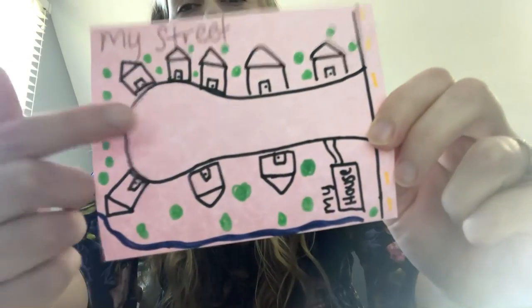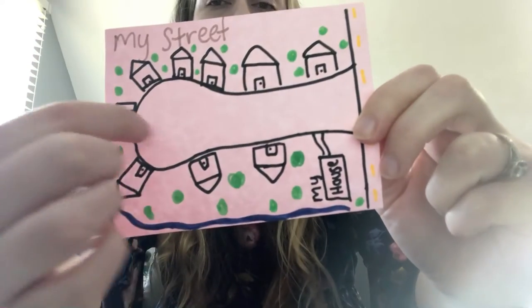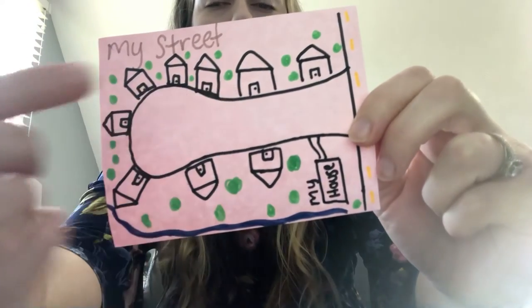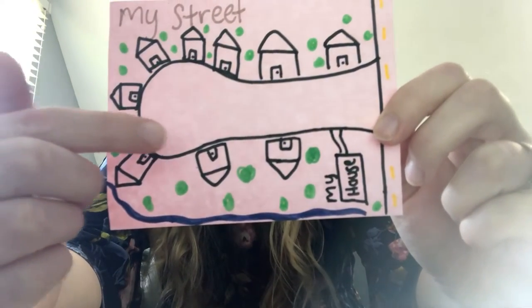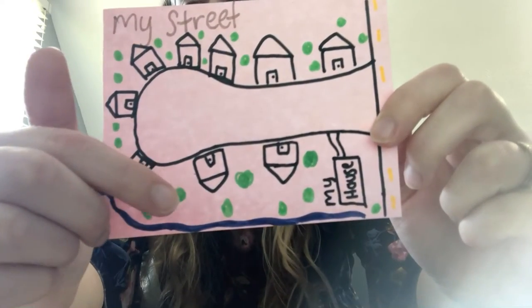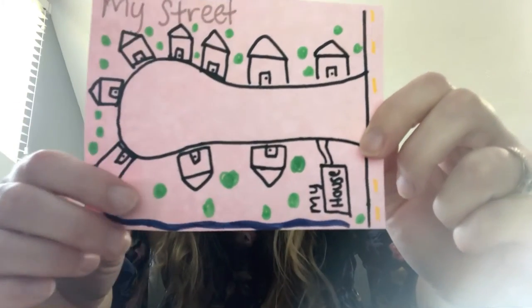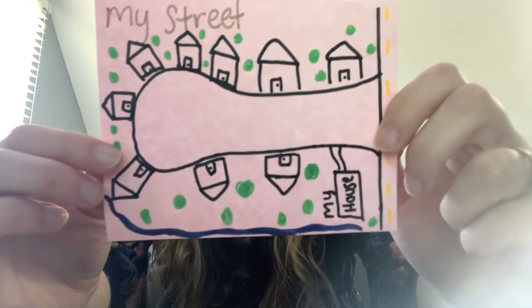There are also people on my street that have playgrounds in their backyards. I didn't draw those, but there are some, and they have garages and different buildings and tree houses and things like that. So all of that is on my street.